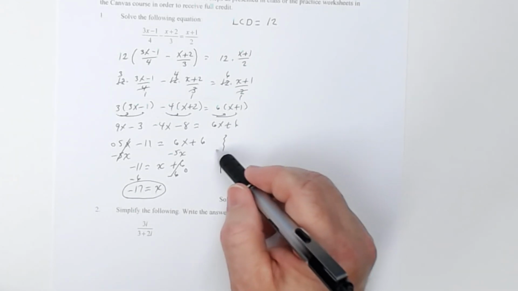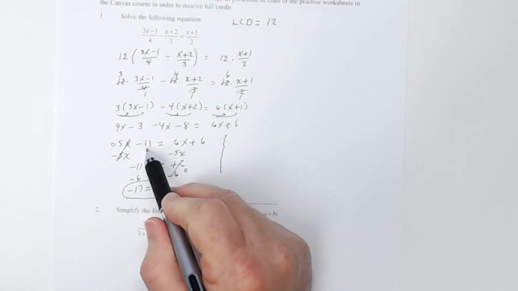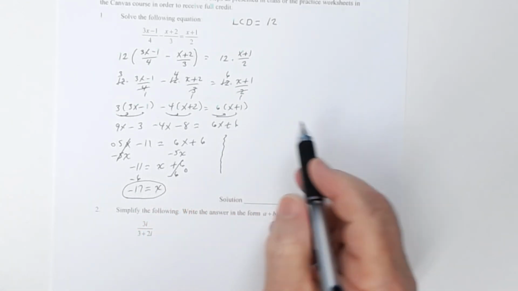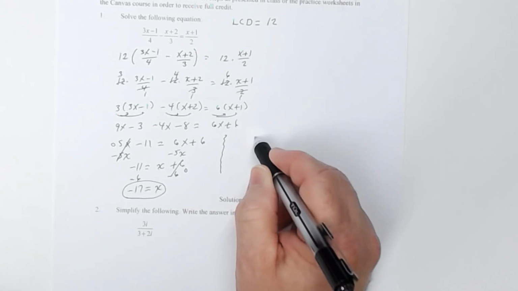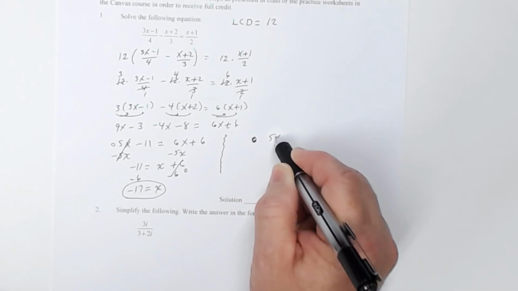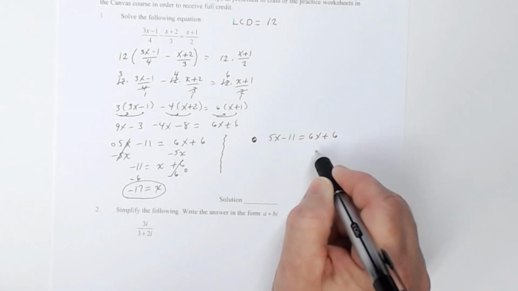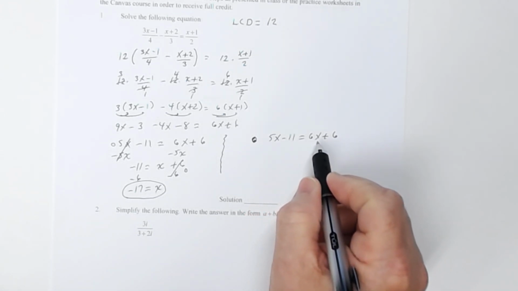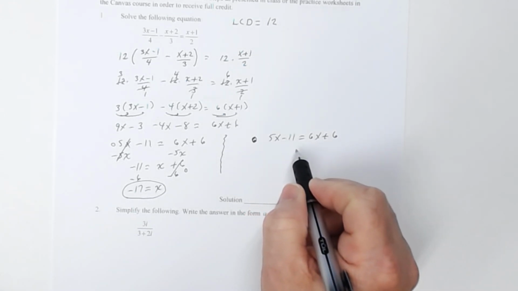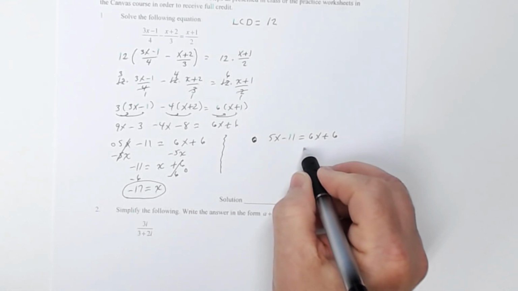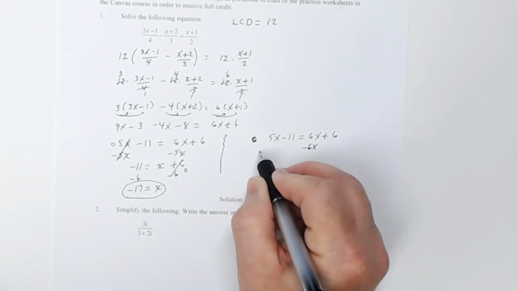Now, just to remind you, remember right here where we had 5x minus 11 equals 6x plus 6? I'm going to go ahead and write this over. Oops, 5x minus 11 equals 6x plus 6. And then instead of bringing the 5x to the right-hand side, let's bring the 6x over, just so you'll see what you would need to do. So I'm going to subtract 6x from both sides.